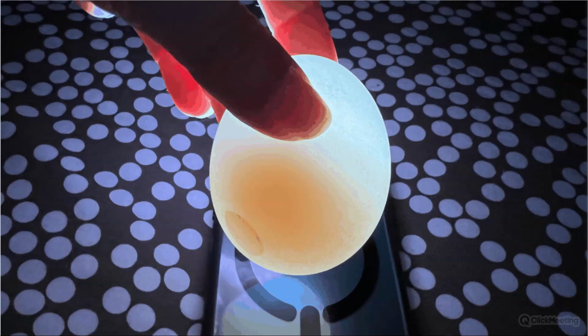This happens because water goes inside of the egg. It's osmosis. And they can also try to calculate how much water goes inside of the egg. They can try to have an experiment to measure this quantity of water.